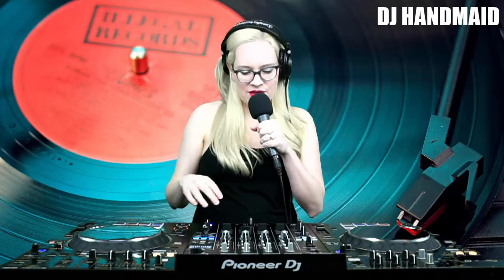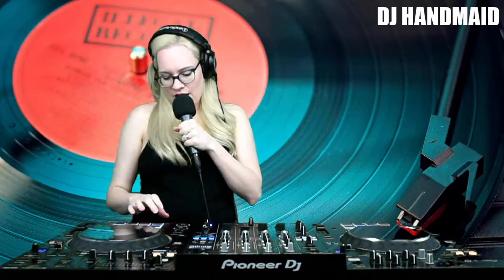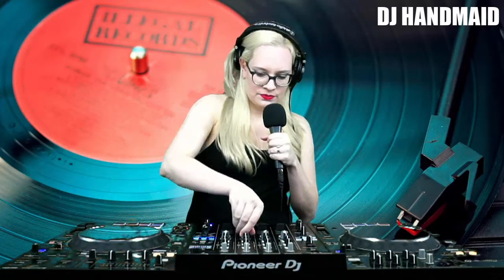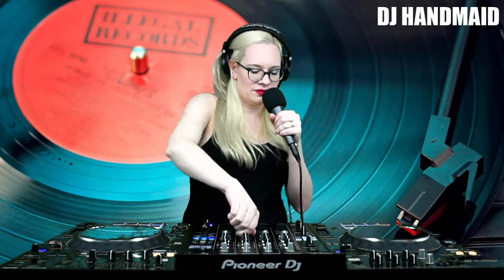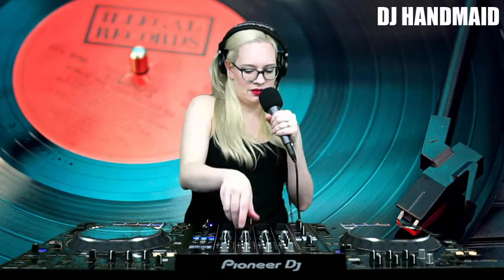Here is the filter, which is probably the most common one that you're going to use. Here we go. 10, 9. It just engulfs the sound. You can still hear it underneath, but it's not like... That's if you take it to the right.